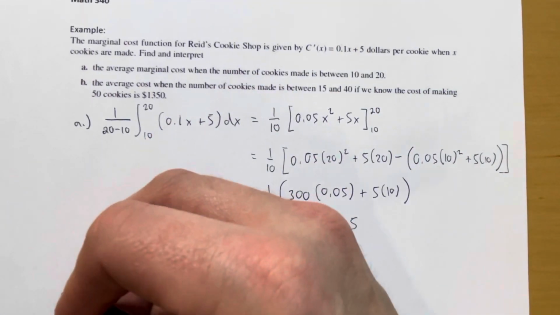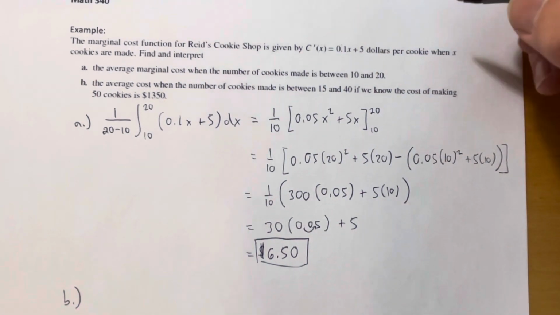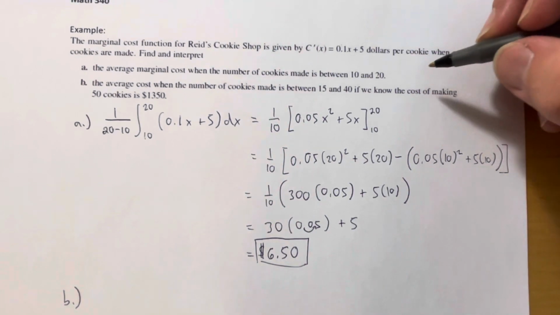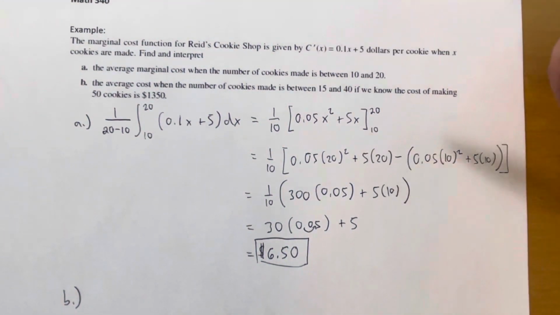Let's look at part B. Part B says find the average cost when the number of cookies made is between 15 and 40 if we know the cost of making 50 cookies is $1,350. This is similar to a problem we saw in the previous section where you want the average cost of the original function, not the derivative.